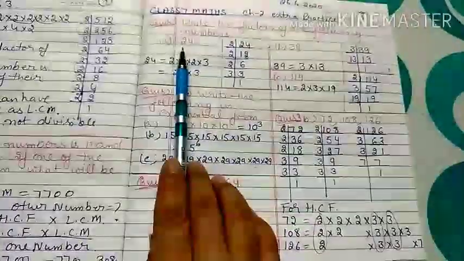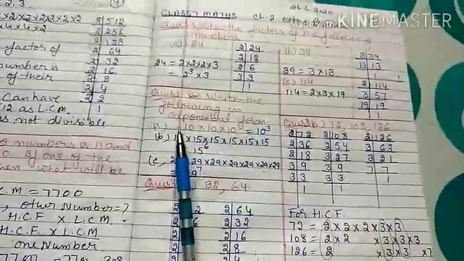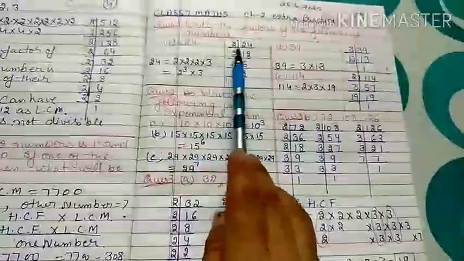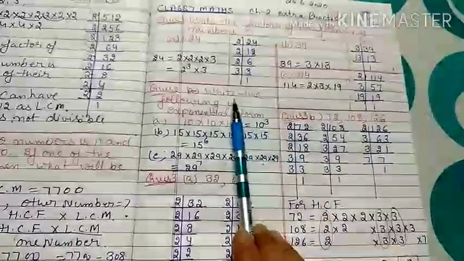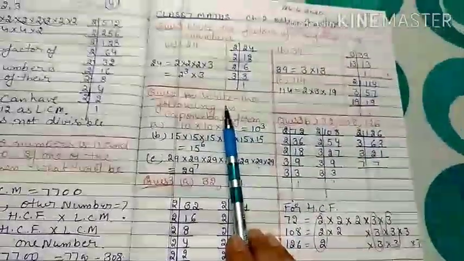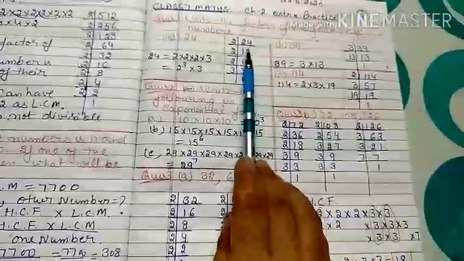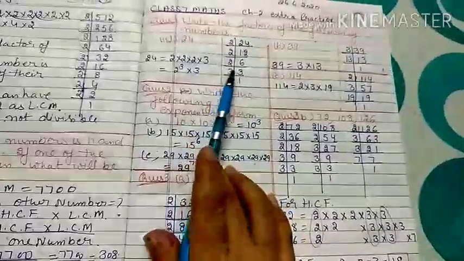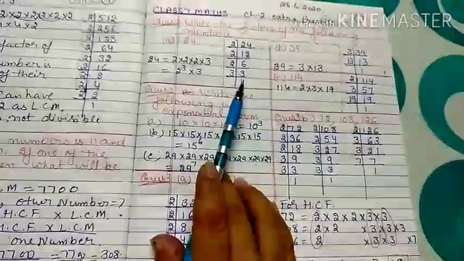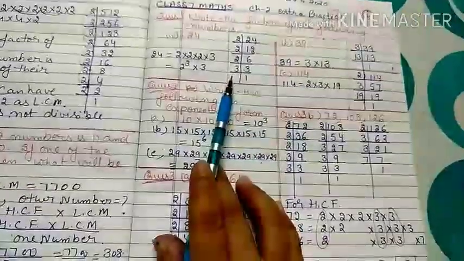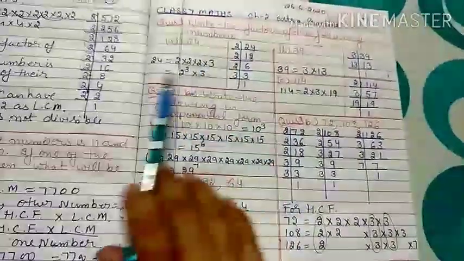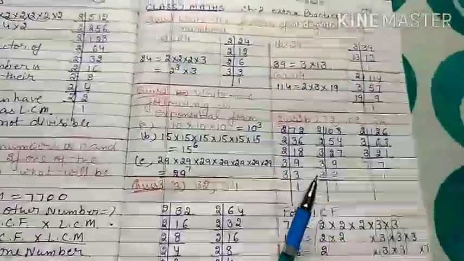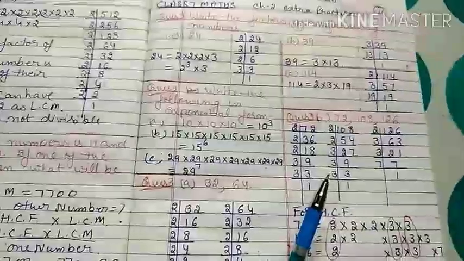If you have numbers like 24, factors means you have to go with the prime factorization method. Easily you can find the factors of this. Suppose I have the number 24. When you find the prime factors of 24, you check the divisibility test. 24 divided by 2 gives you 12, 12 divided by 2 gives you 6, and 6 divided by 2 gives you 3. 3 does not go further on 2, so move to the next prime number, which is 3. So when you multiply 2 into 2 into 2 into 3, these are considered the factors of 24. You are not going to multiply, you have to just write the factors.